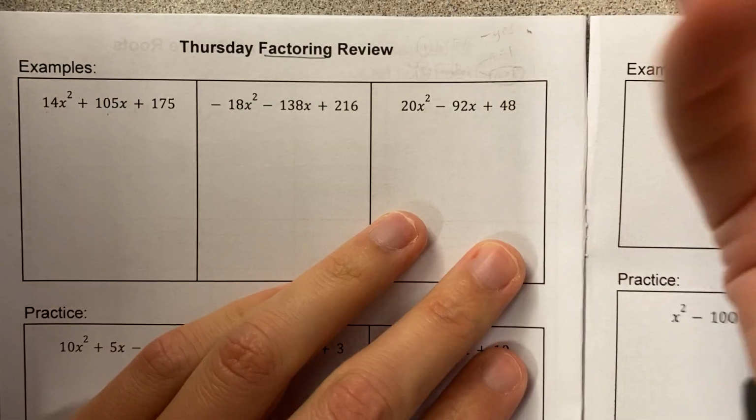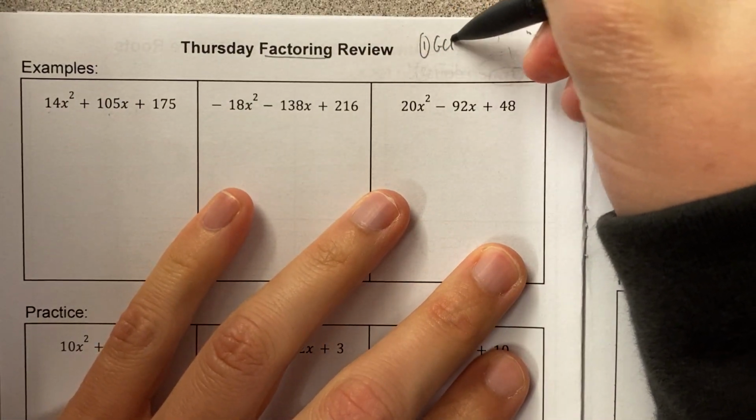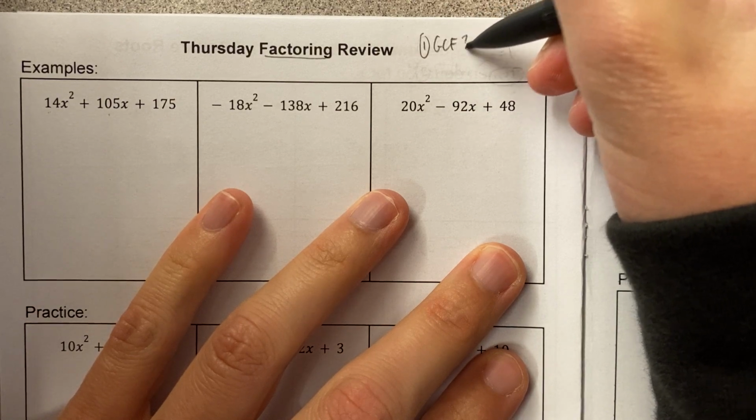All right, welcome to our Thursday factoring review. As we have been doing all week, we are going to be asking ourselves first, is there a GCF?